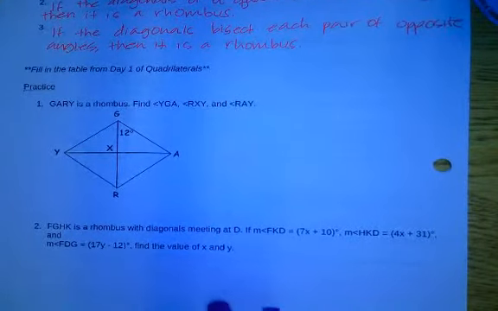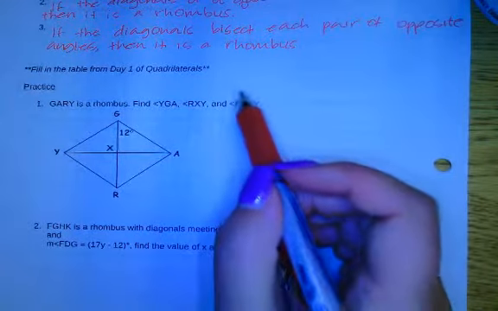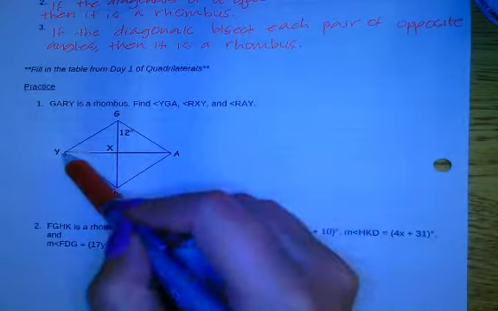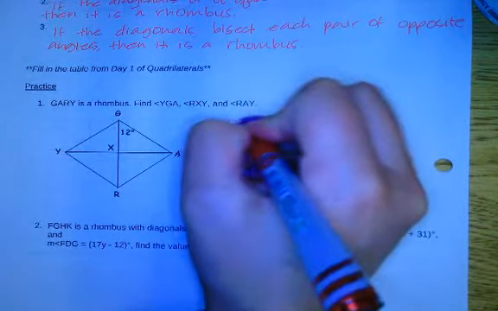So time to put everything into practice. Number 1, the figure is a rhombus. Find angle YGA, RXY, and angle RAY. Let's start with the first one, YGA. What would be the measure of angle YGA?